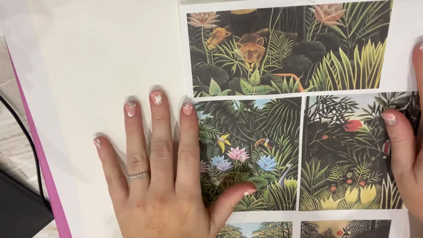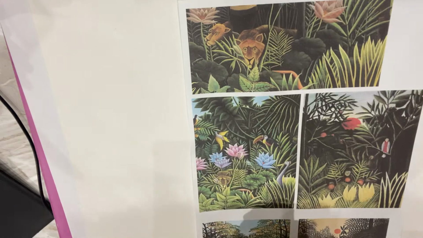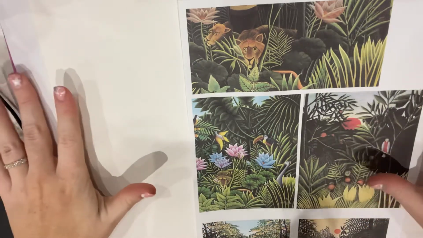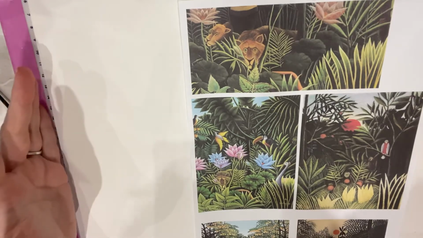What we're going to do is a series of lessons. Over the series of lessons, we are going to make our own Henri Rosseau piece using your own composition. It will have the foreground, which is the first part, the part closest to you. It's going to have the middle ground, and then we are going to also add the background. So we're going to have a full piece, which will look really impressive.